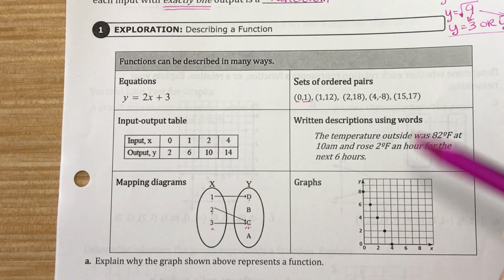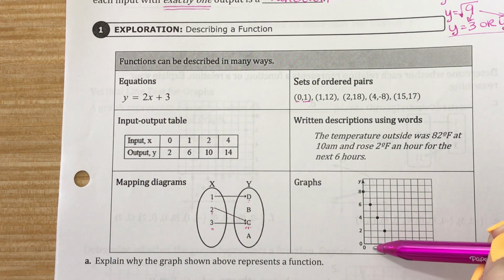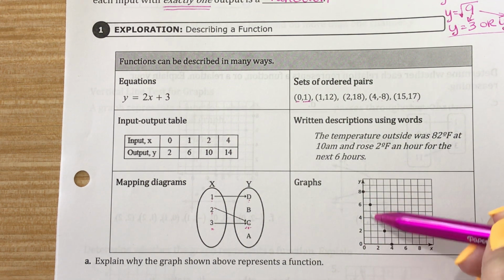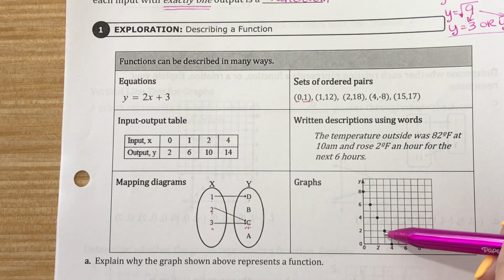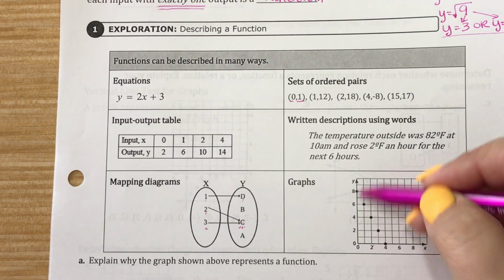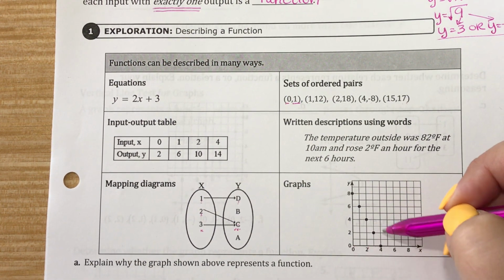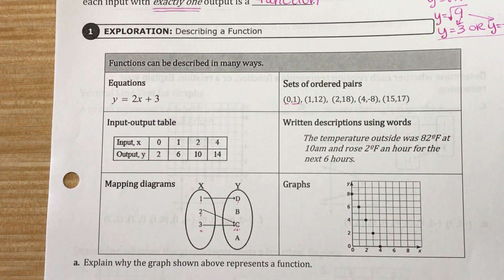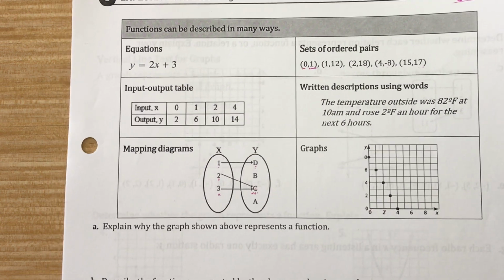And then on graphs, same thing. If we look at this X value at 0, 8 is the only output. At 1, 6 is the only output. At 2, 4 is the only output. 3, 2 is the only one, and so forth. We'll talk a little bit about a graph test that we can do quickly to determine, if you recall, but this is definitely a function. So these are all examples of functional relationships here.